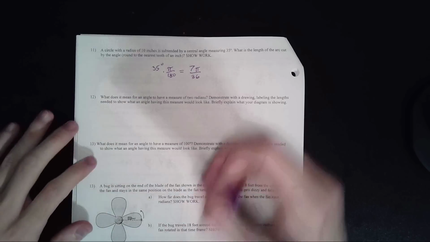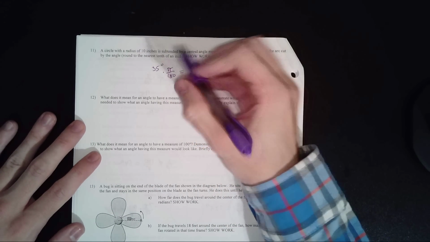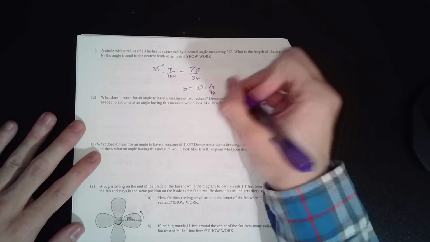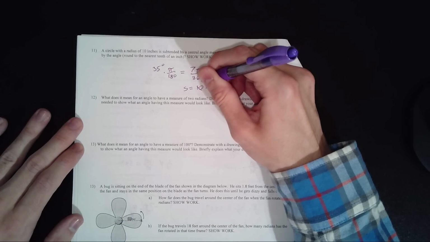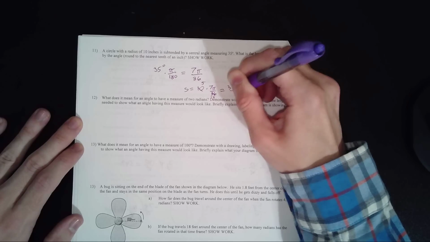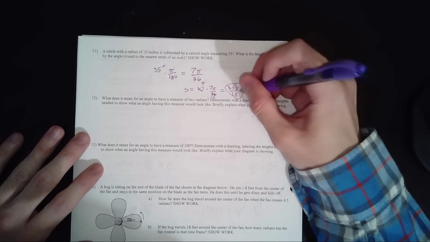So 7 pi over 36 is our angle measure, and we have to multiply that by the radius. So S equals 10, the radius up there, multiplied by pi divided by 36. Doing this, 10 over 36 reduces to 5 over 18, and our final answer is 35 pi divided by 18. Not too terrible. Oh, and it's inches. Right? Yes. Inches.